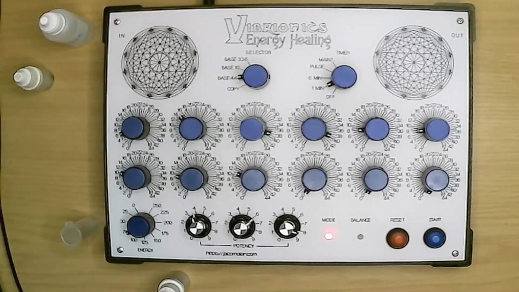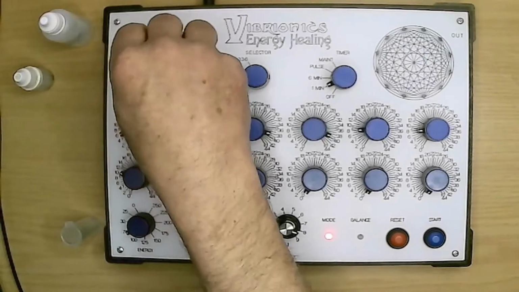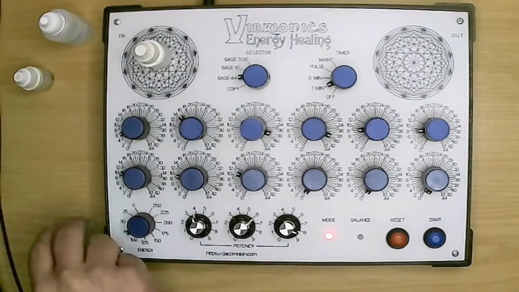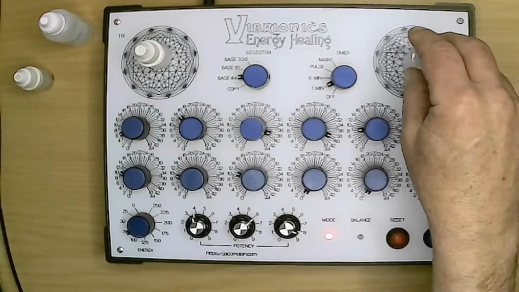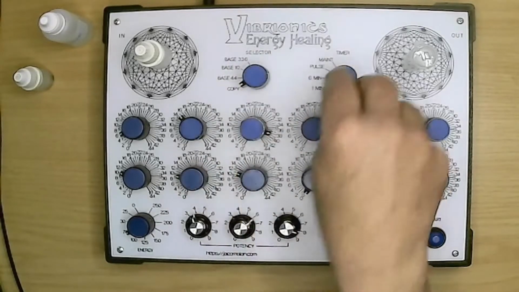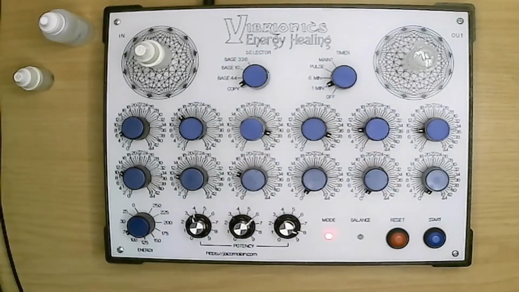In the first place, I can actually use the master remedy on my input plate. I can place a container with some alcohol onto the output plate. I can now switch to copy. I can now select a dedicated energy and potency level for this specific condition or issue, and then make a remedy from that by pressing the start button.